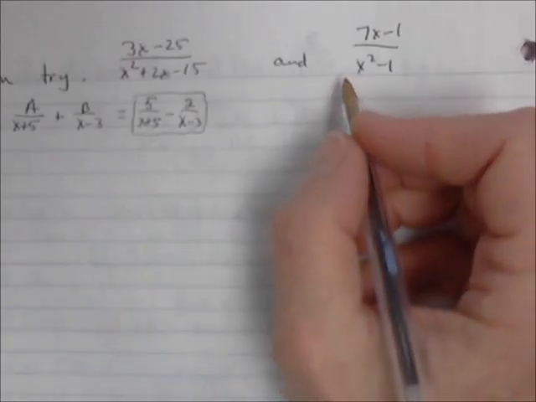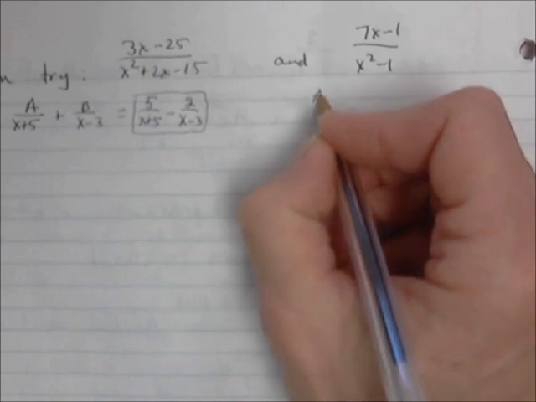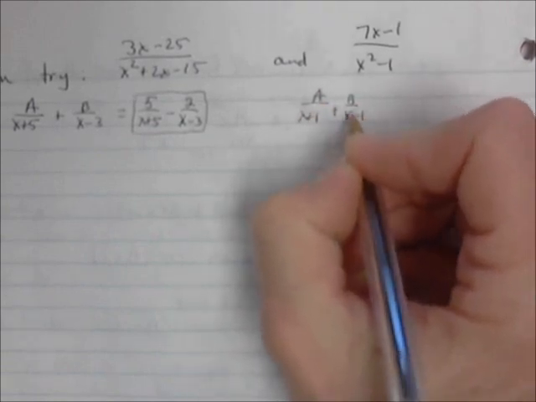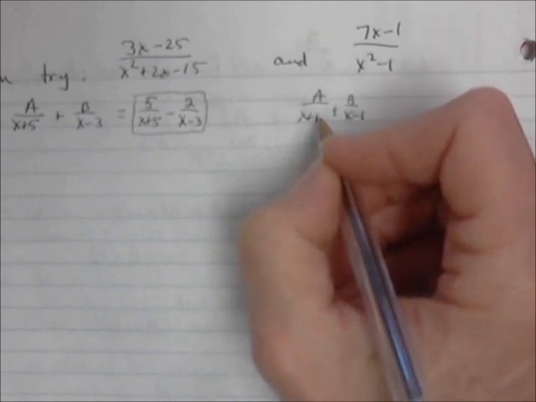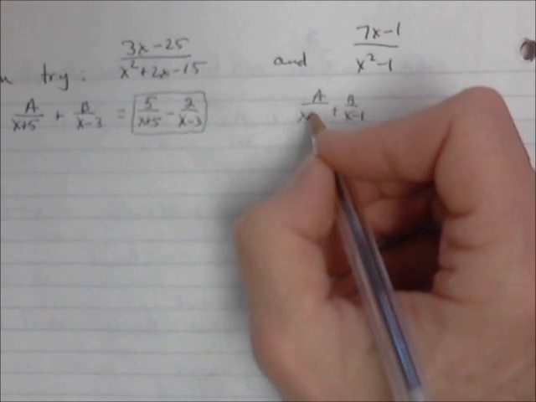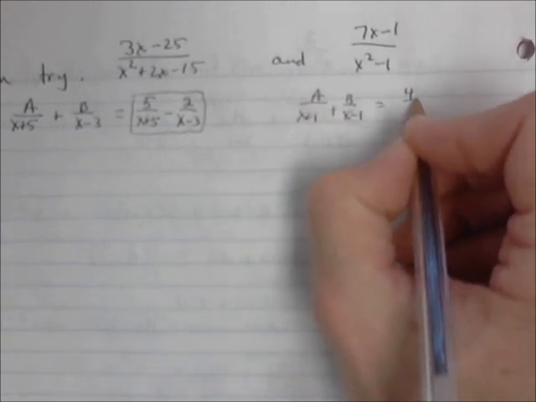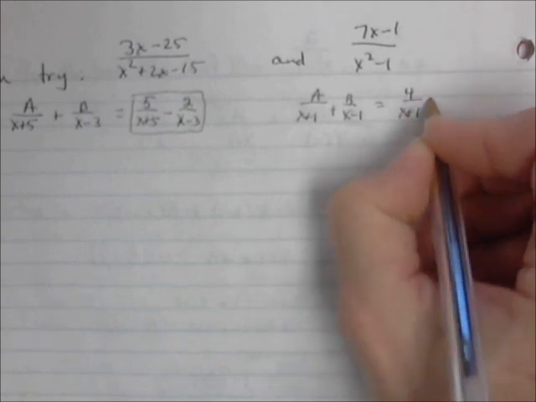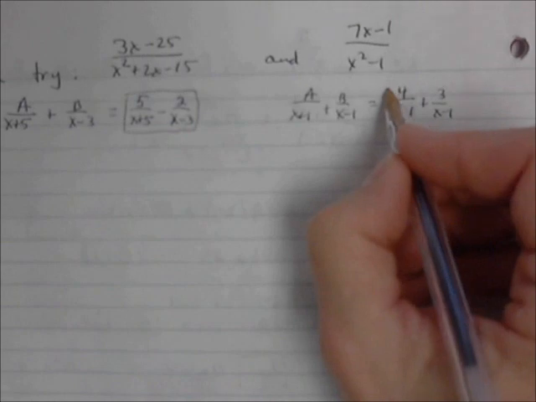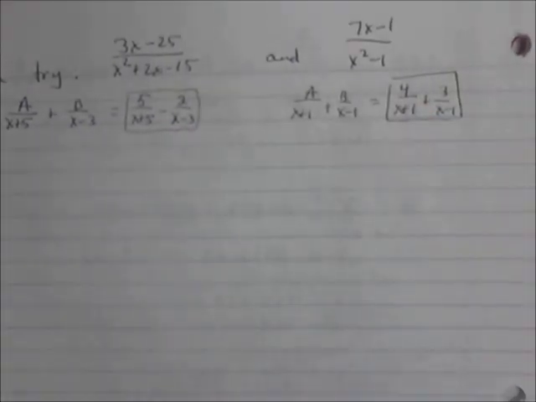And then the second one I asked you to try, when you split that one up, you'd get a over x plus 1 plus b over x minus 1, or you can reverse the a and b. When you do the math, you get a equals 4 and b equals 3. So it turns out to be 4 over x plus 1 plus 3 over x minus 1. And again, the answer is shown without all of the algebra.